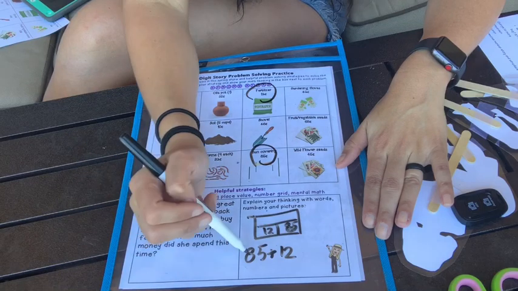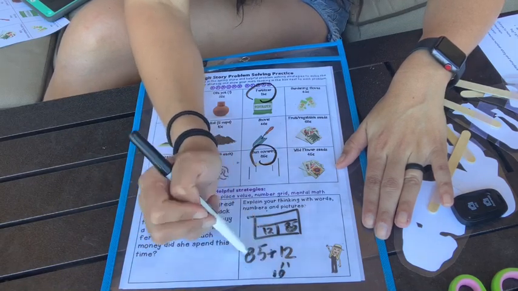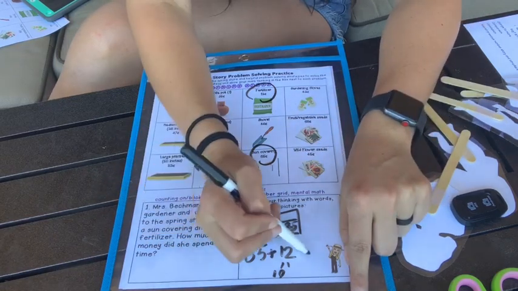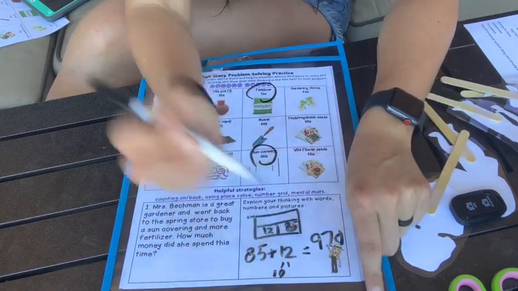That would be a great one for counting on. 85 plus 10 is 95. 95 and 2 more, 96, 97. So 97 cents is what she spent there.